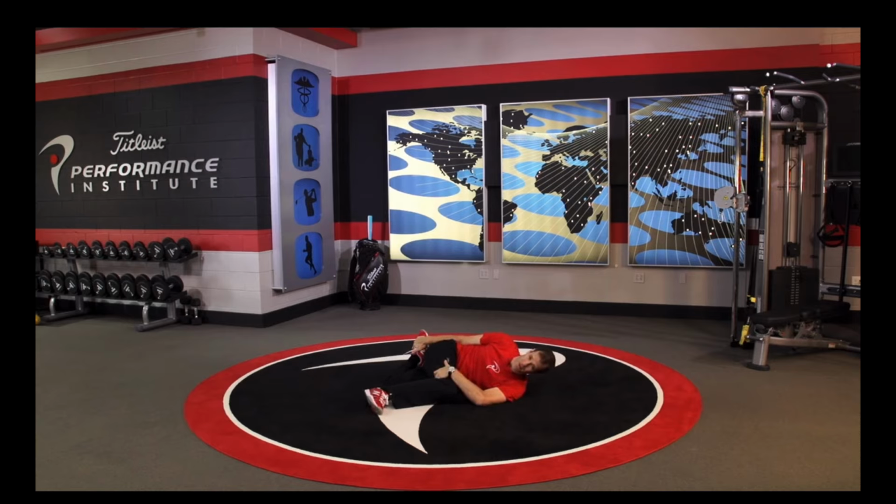Now the whole goal here is to try and elongate your rotational muscles. So I'm gonna get a bigger turn or bigger separation between my upper body and my lower body. But we're gonna use a little muscle activation technique. When we go, you're gonna take a big breath in, and as you breathe in, you're gonna try and drive your right leg this way. You're gonna try and drive your left foot this way. But your hands are gonna resist.